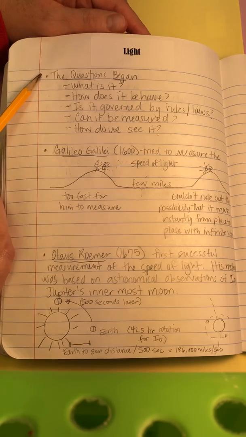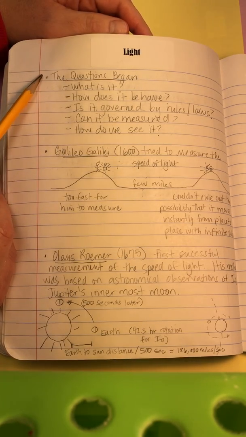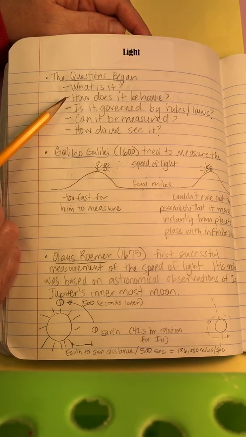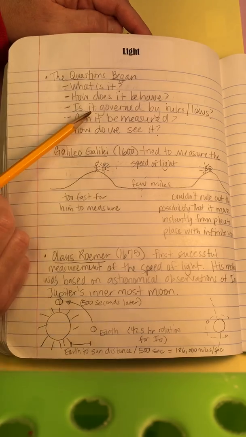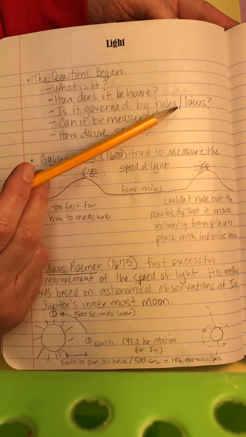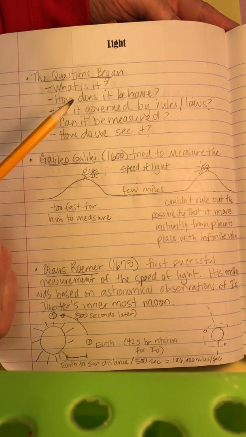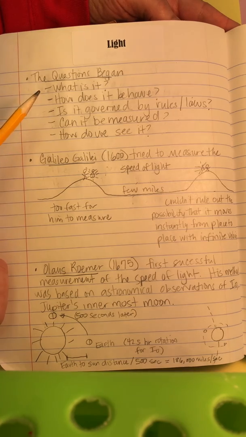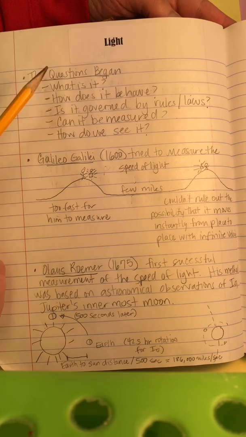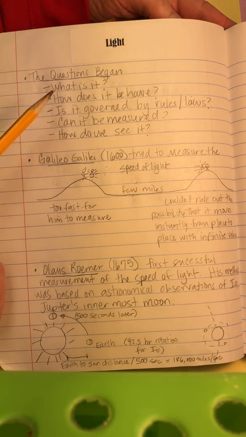Okay, so light. We start with an introduction. I noted the questions because there were a lot of things people were starting to wonder about light. What is it? How does it behave? Is it governed by laws and rules? At this time, the laws of motion hadn't really been set by Isaac Newton, but other scientists were starting to put together rules and laws of the physical world as they did their experimenting and their thought theories.